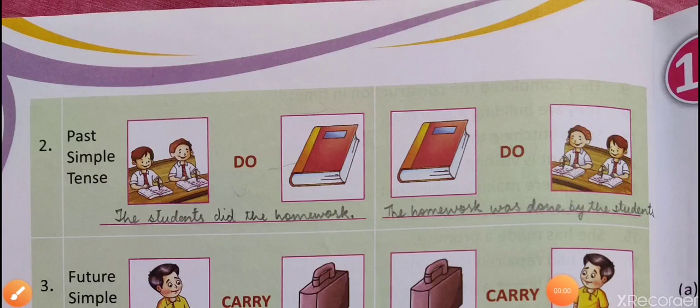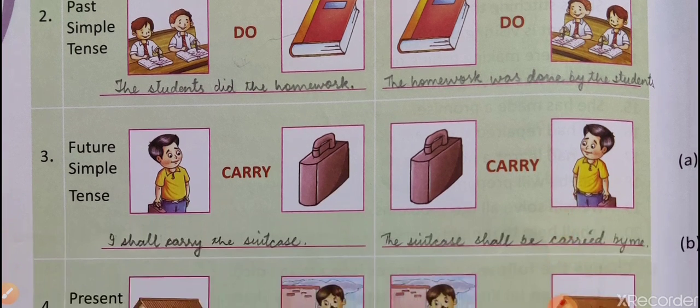Next is in the past simple tense, and we have to write the students and this homework. So they do the homework, right? So the students did the homework. Since we have to write in past simple tense, we will use did here, not do. The homework was done by the students. Next is future simple tense. We have to write the sentence in future tense. So carry. So I shall carry the suitcase. The suitcase shall be carried by me.